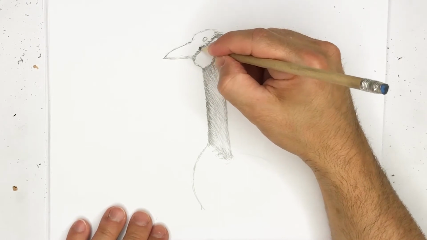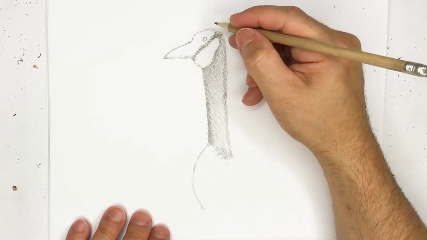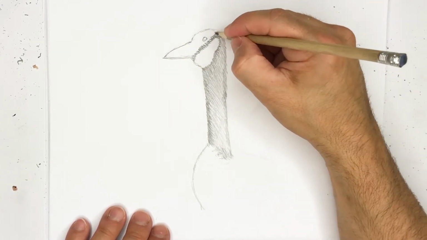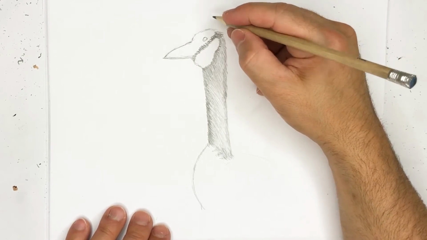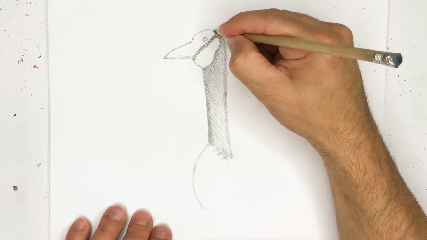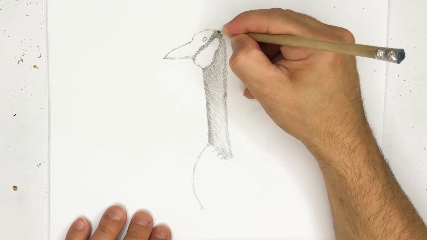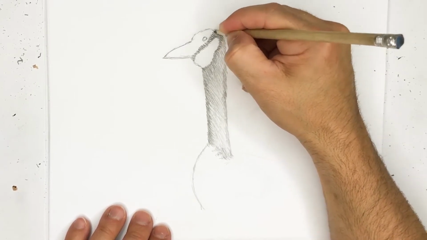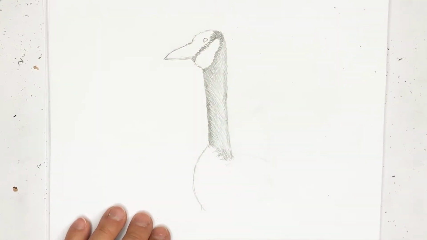What else can I tell you about the Canada Goose? They actually start searching for a mate as early as 2 to 3 years old, and if they find a mate and the mate dies, they actually search for another mate, which is really interesting. I guess some animals, if the mate dies, they don't. So really interesting to know that as well.